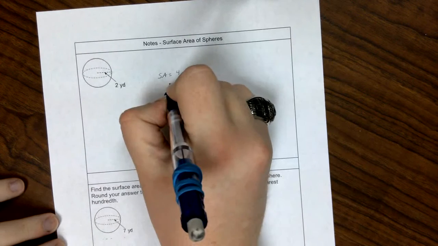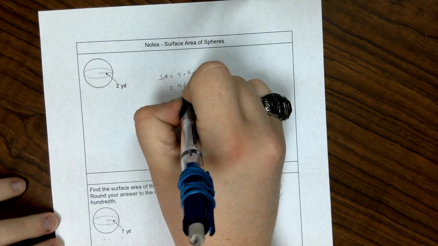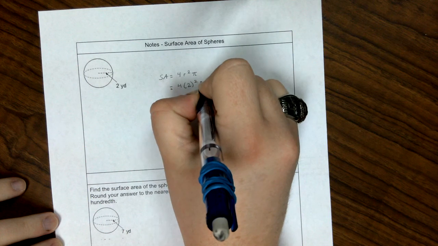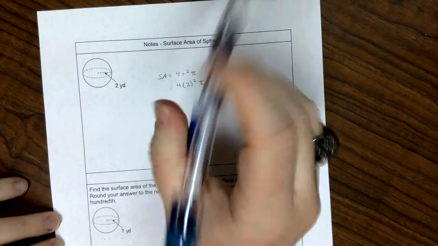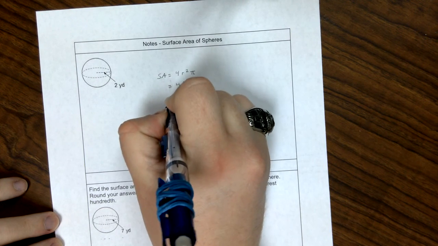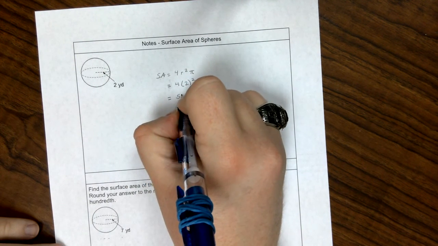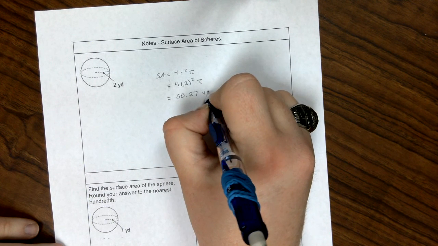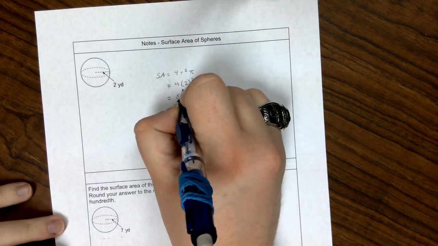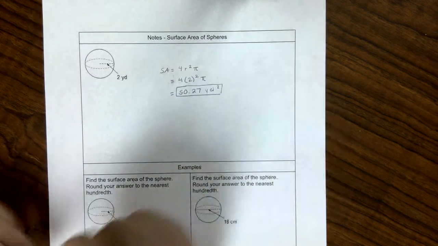All right, so for us here, we have a radius of 2. So 4 times 2 squared pi. You just multiply all that together. You should get 50.27. This would be yards squared. Again, we're rounding to the 100th place, 2 decimal places.